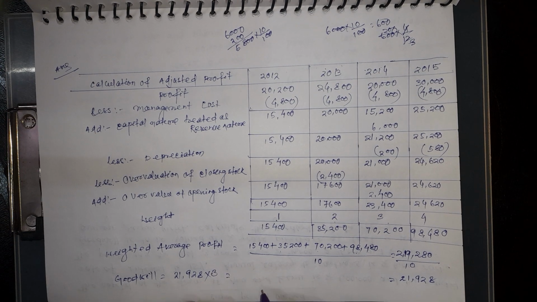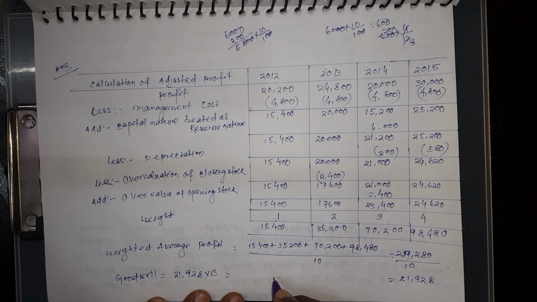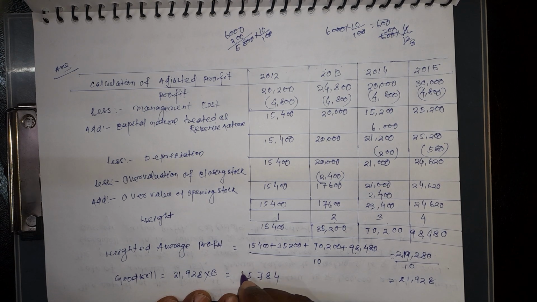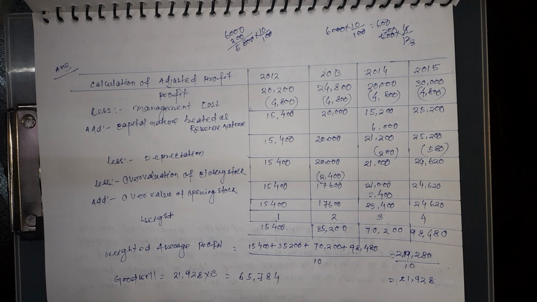So you multiply by 3. If you multiply it, 65,784. That is the value of the goodwill.